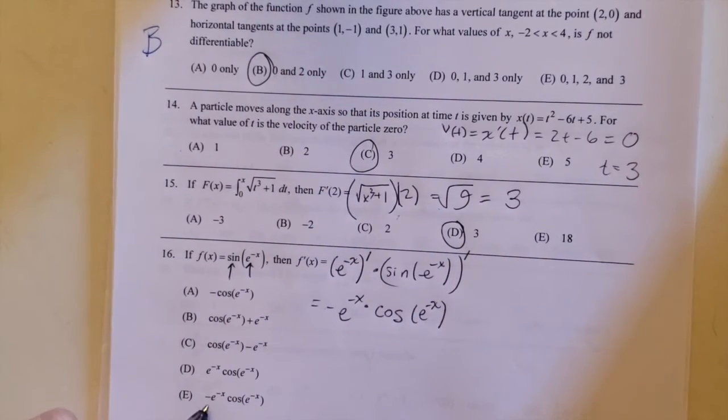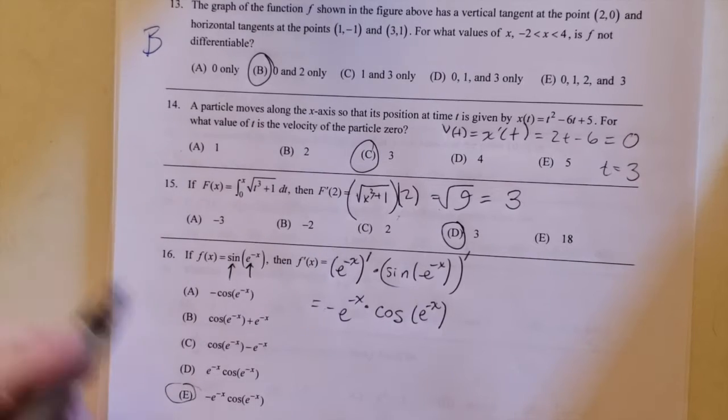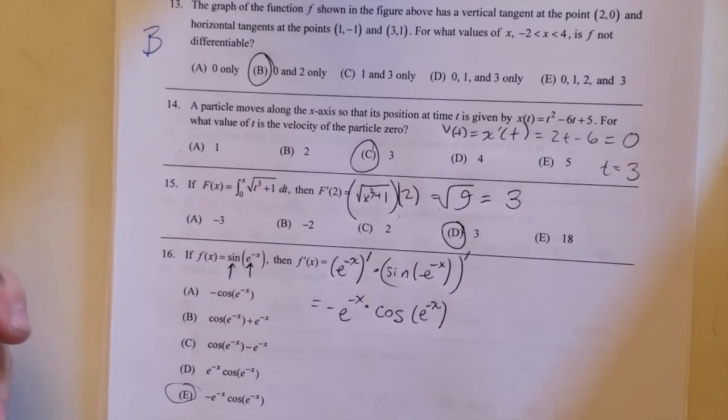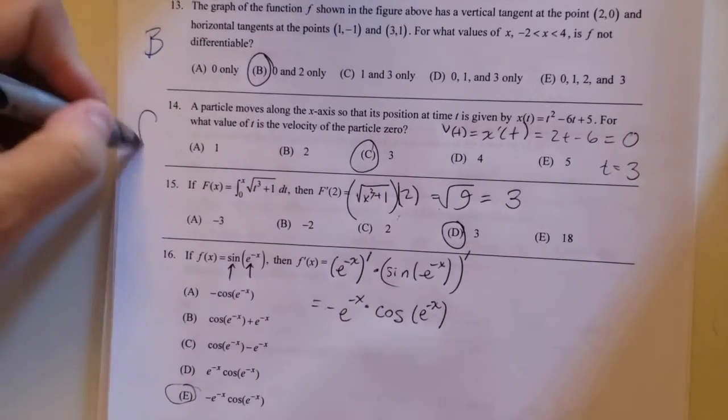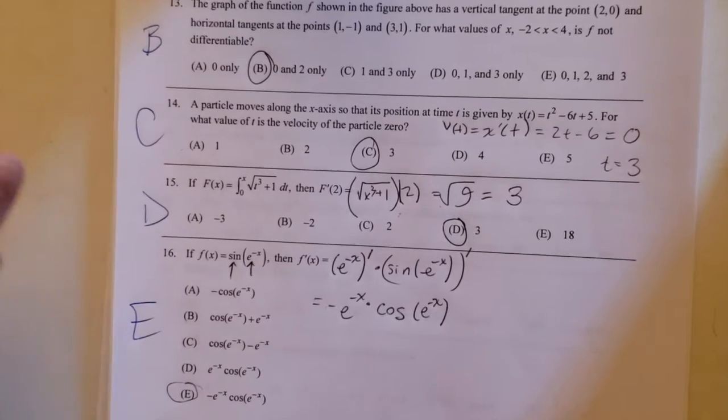All right, gotta go find it. That is e. I have confirmed. I stopped using different colors, so I'll go ahead and mark all of those. All right, we'll do another page in a second.